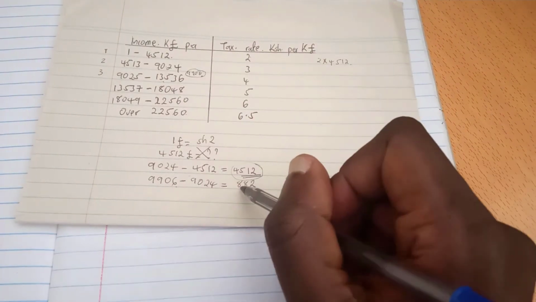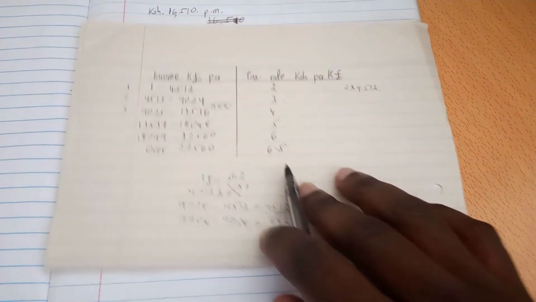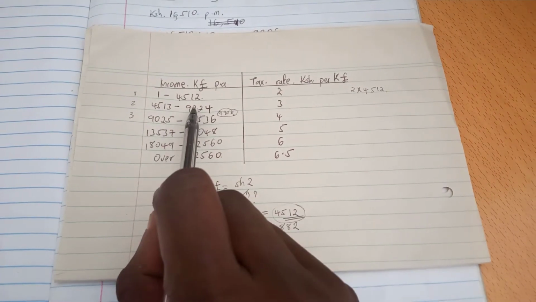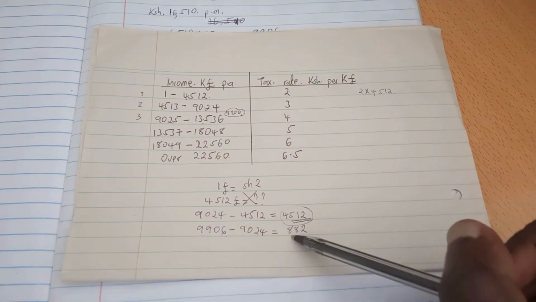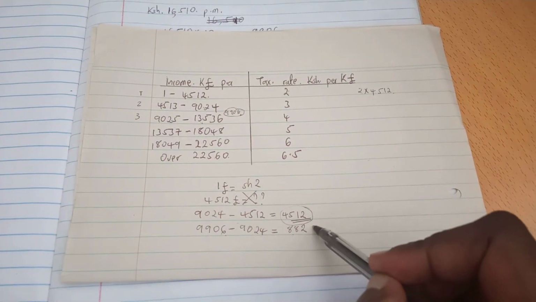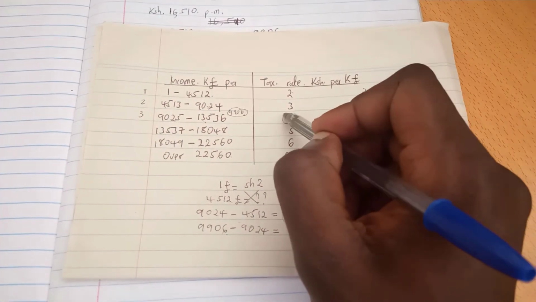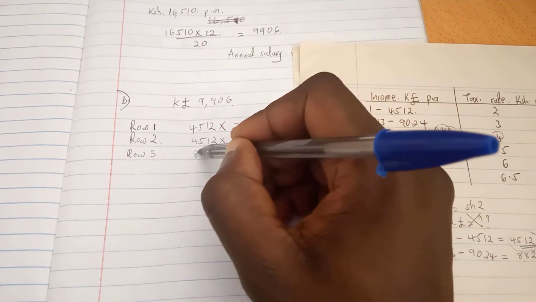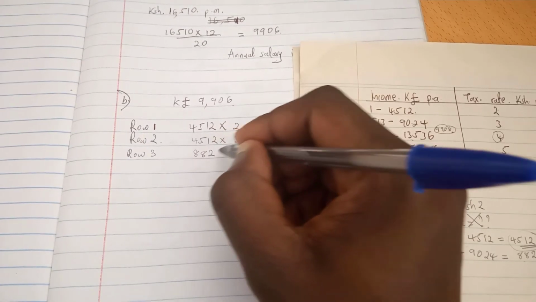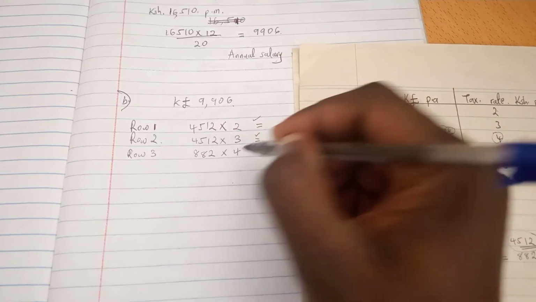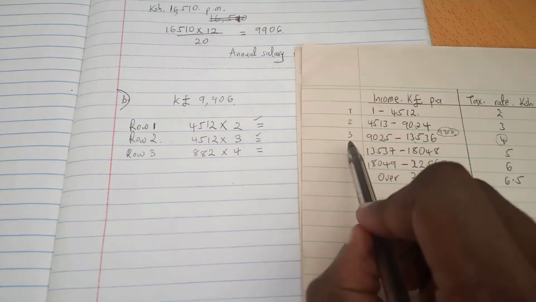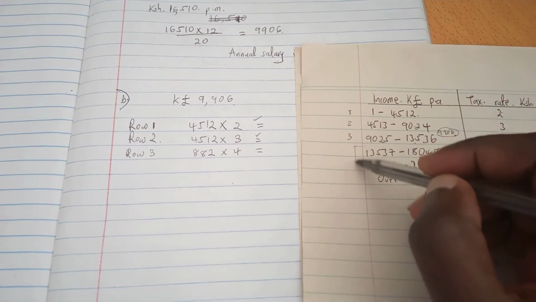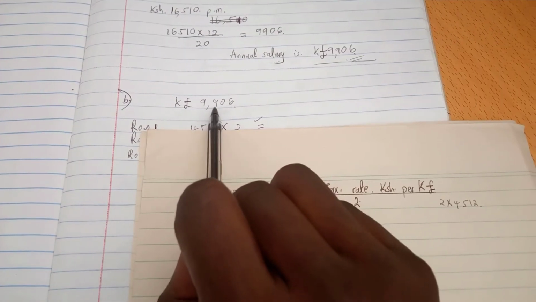It will have 8,082 to be the excess of 90.24 that lies within this third row. So 8,082 is what will be charged at the rate of 4 shillings for every pound. So that will be 8,082 multiplied by 4. We'll have to end it at this point because the remaining amounts exceed our annual income.